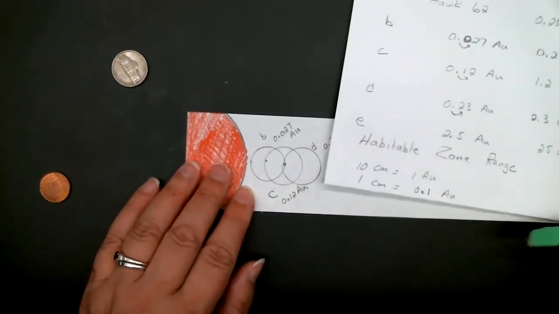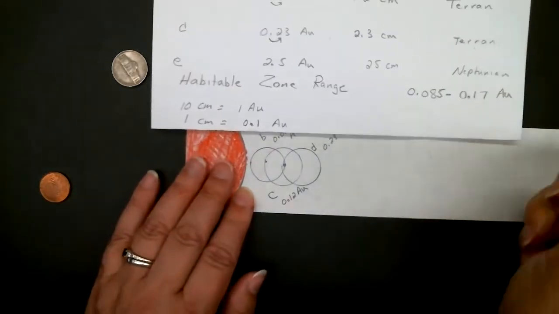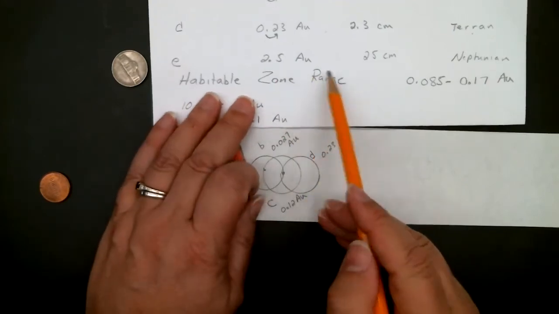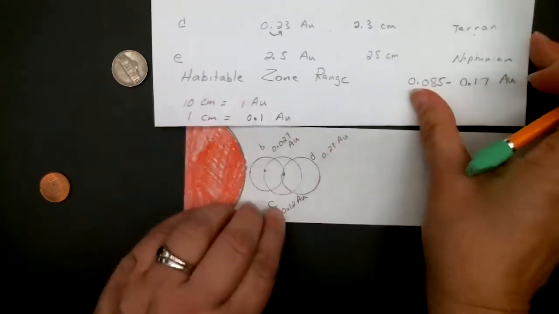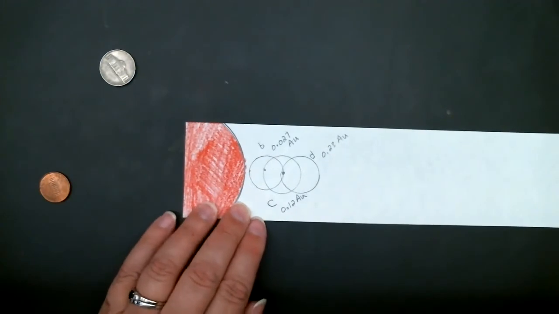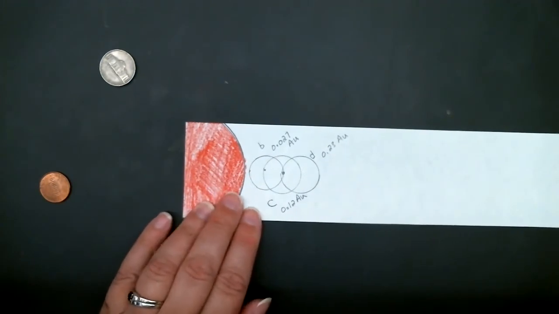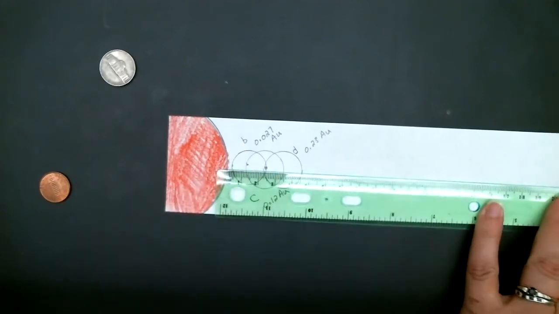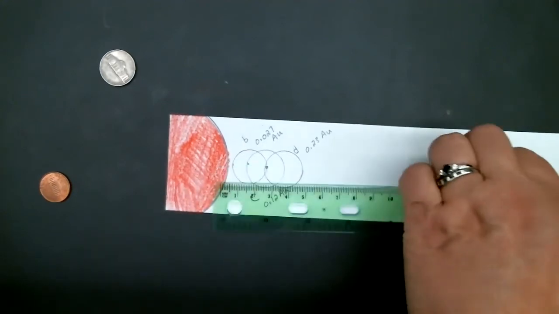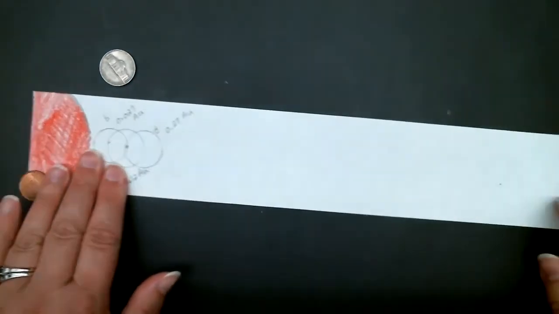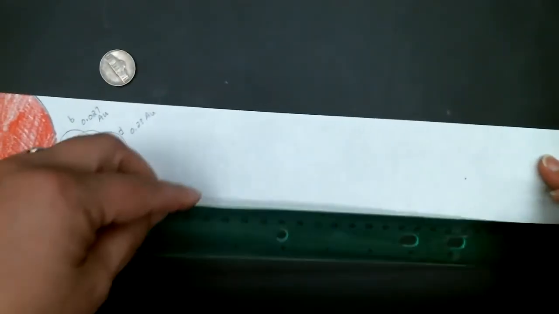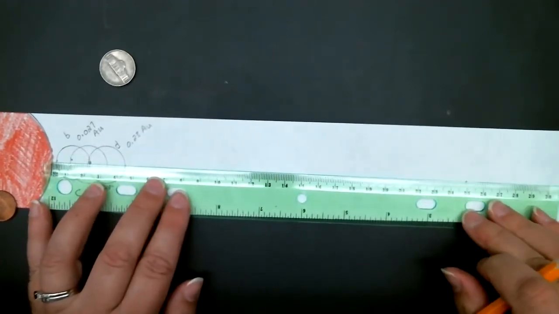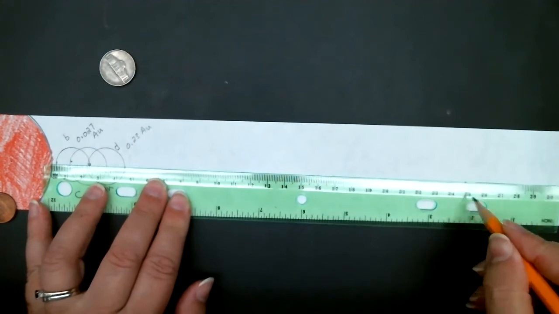And then I might as well go ahead and put my last one on there. My last one is at 2.5 astronomical units. And I already multiplied that. That's 25 centimeters. All right, 25 is out here. Let me show you that again because I didn't have it in the camera view. 25 is right there.